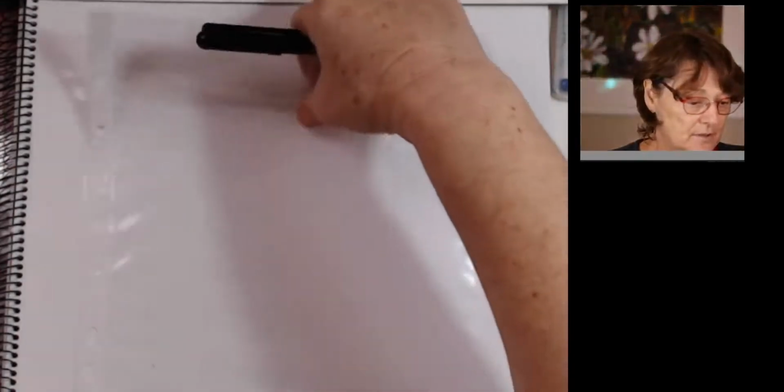And it's fairly simple. I'm going to place my ruler on the plastic at the bottom of the document sleeve. Just looking to see if that's in your picture. There you go.